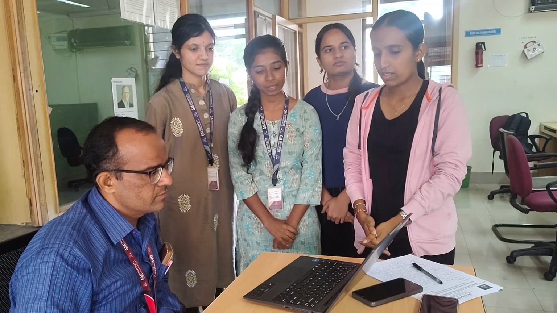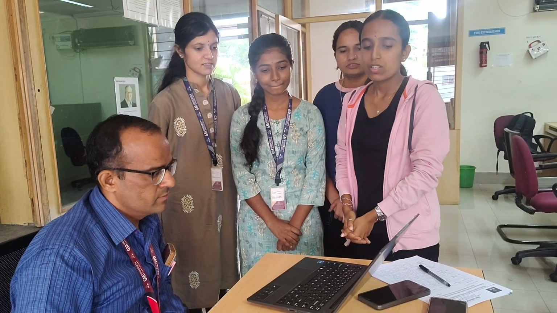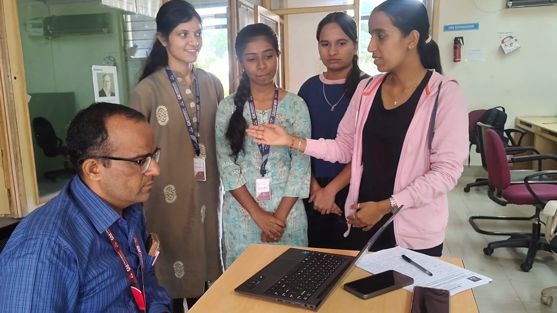On our topic, flower identification using AI. These are our team members: Mansa, Megha, Jyotika, and myself, Ritu.